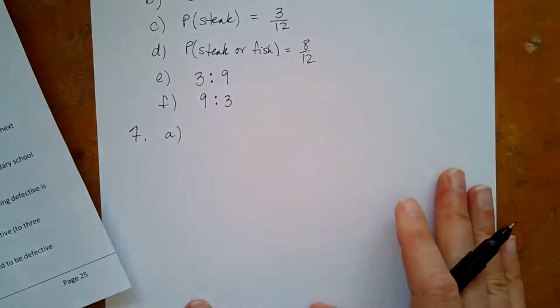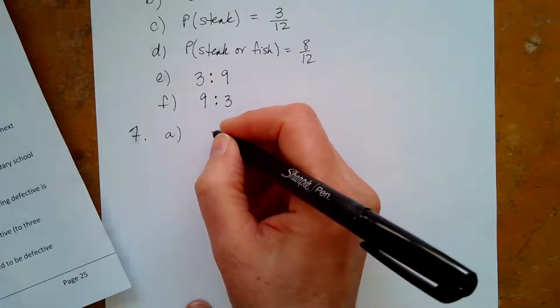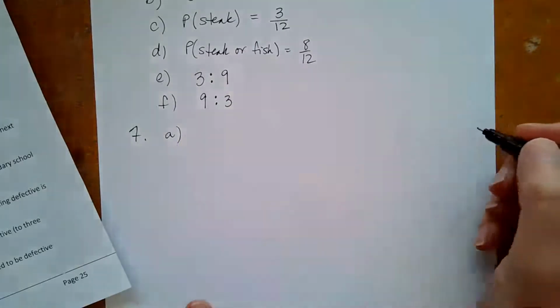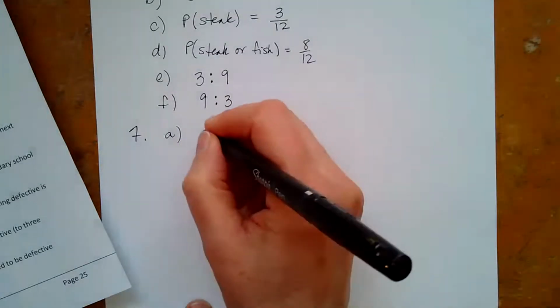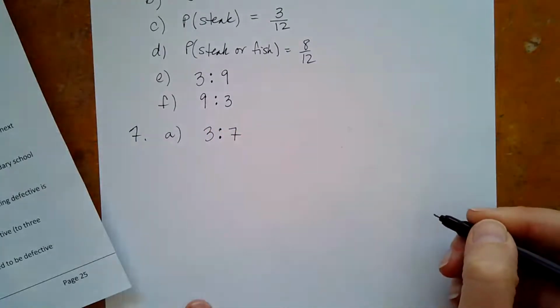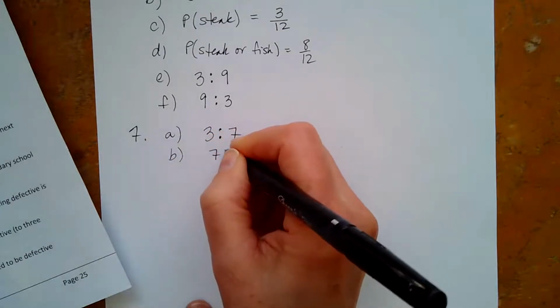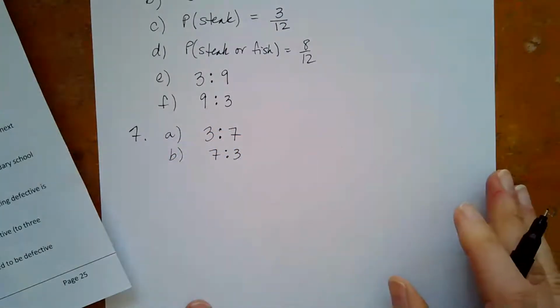The probability of seeing the northern lights is 3 out of 10. State the odds in favor of seeing the northern lights. So probability of seeing the northern lights, 3 out of 10. There's 3 nights, I guess, you can see the lights compared to 7 where you can't. State the odds against. Well, it's just flipping it back, 7 to 3.